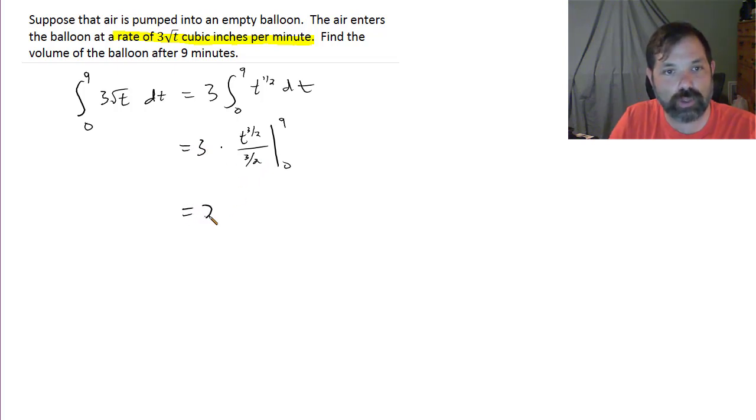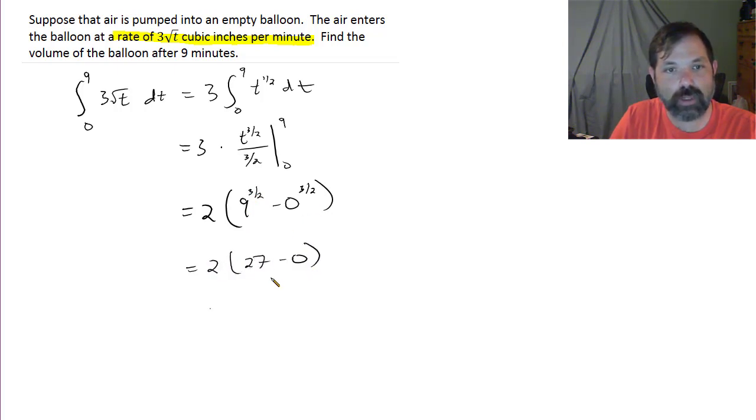That would be 2 times, and then I would have 9 to the 3/2 minus 0 to the 3/2. 9 to the 3/2, that's the square root of 9 cubed. The square root of 9 is 3. 3 cubed is 27. 0 to any power is 0, so I'd have 2 times 27 minus 0, so 54.